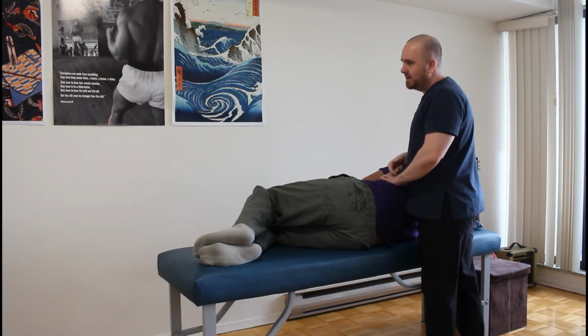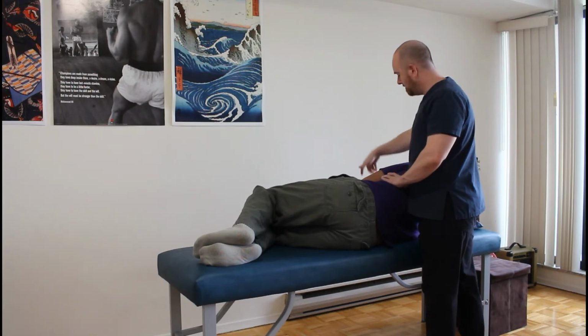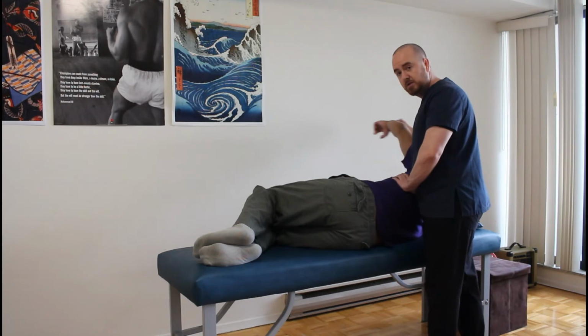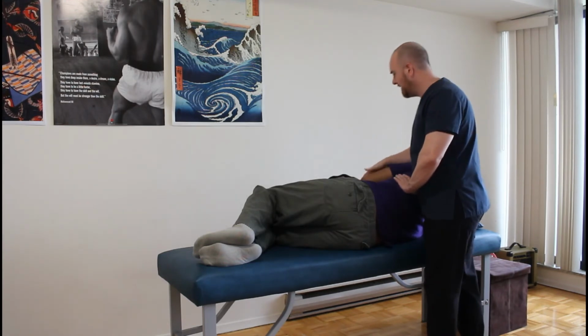If I feel it necessary, I can go into some rib raising using the arm as a long lever, right? I may not necessarily feel this necessary, but I could do that, right? And we'll have you on your back.